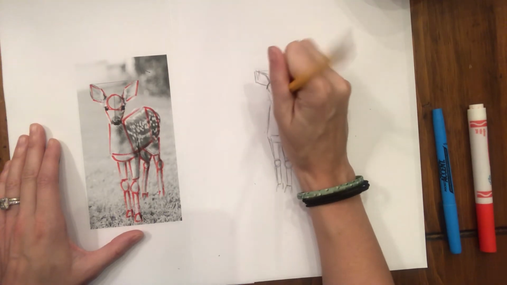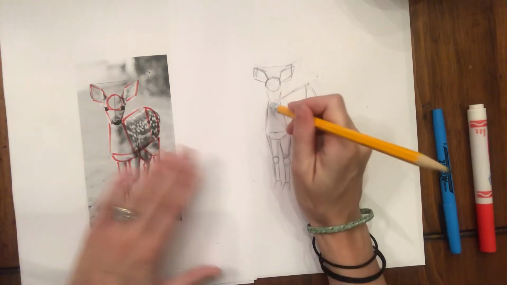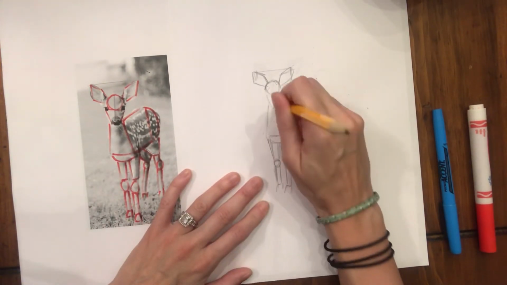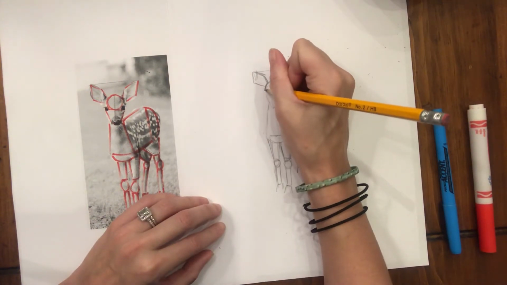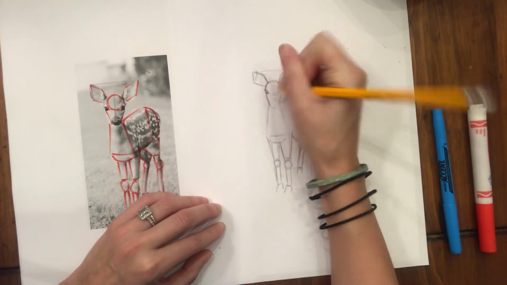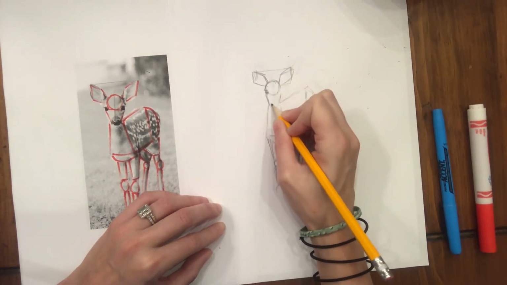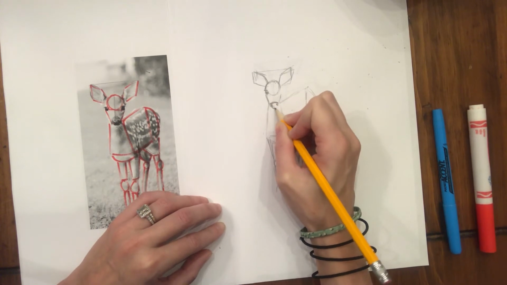lot of detail for this video because I don't want it to be too long, but I'm just going to soften my pencil lines, sorry y'all, soften my pencil lines so I can still see them, my shape lines. I'm going to put the nose right there.